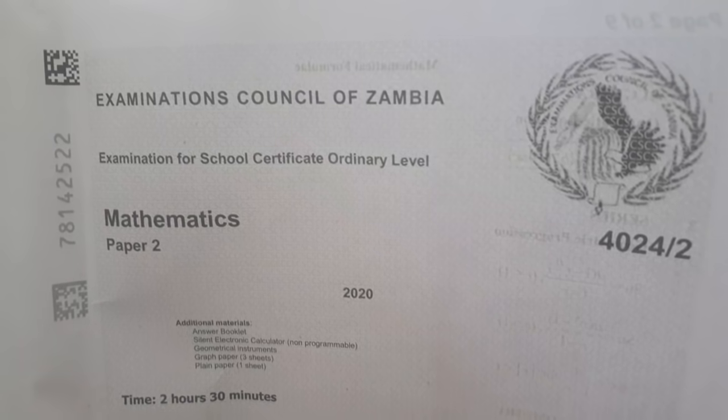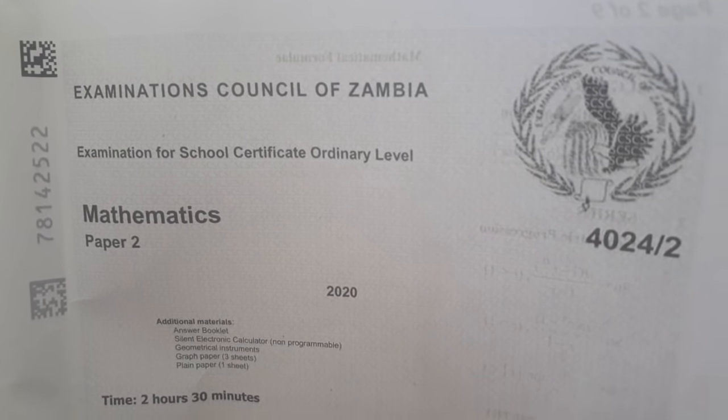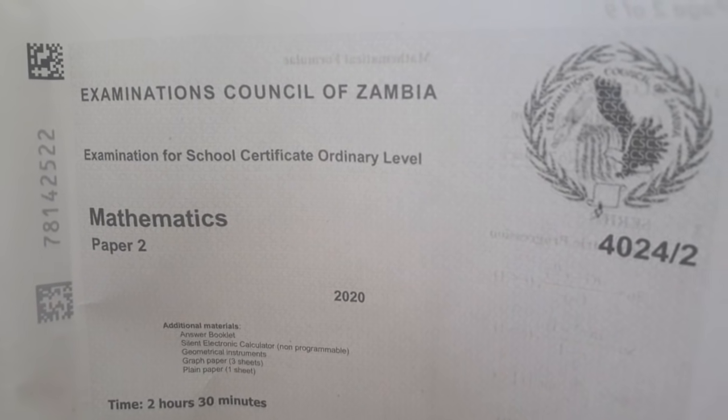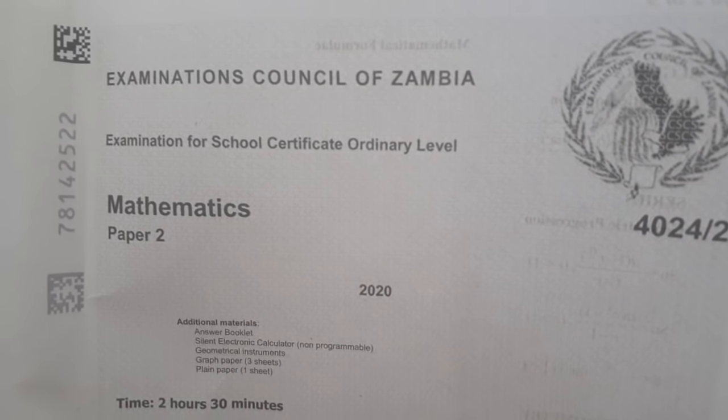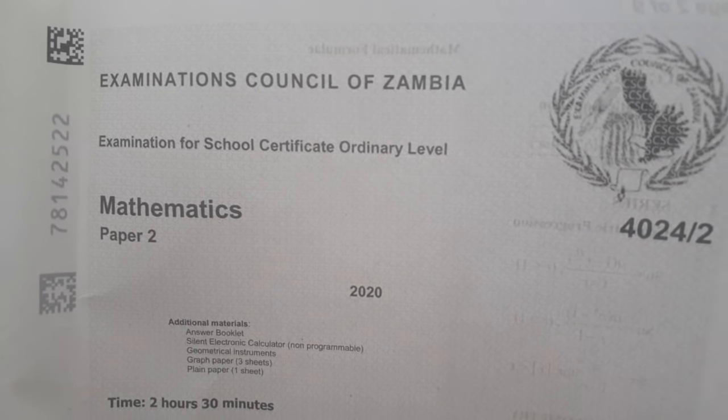Welcome to this lesson where we want to look at the whole Paper 2 2020, that is for December, the internals, not GCE. This is the 2020 internal, which was written in December. I want to look at the whole paper, so let me give you the first question. Let's look at the first question.